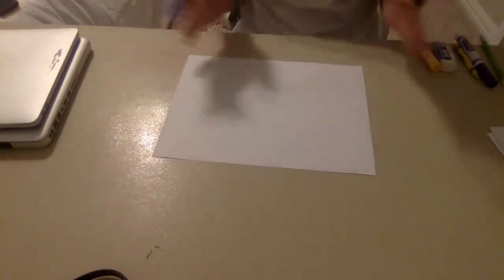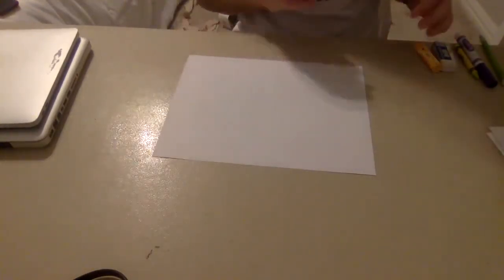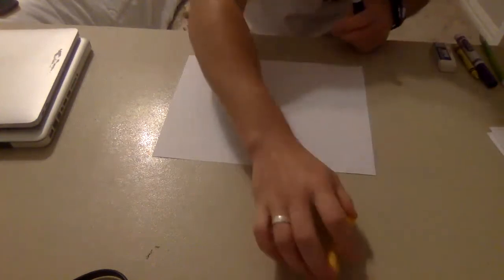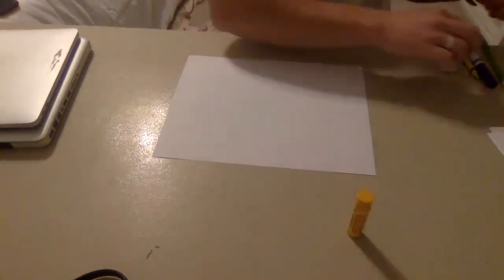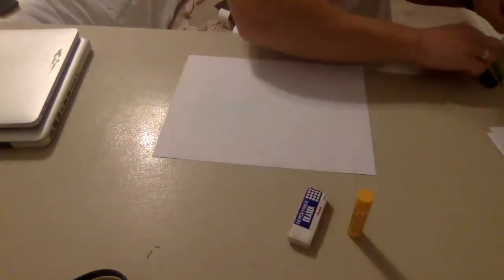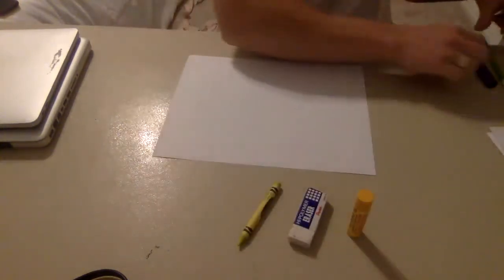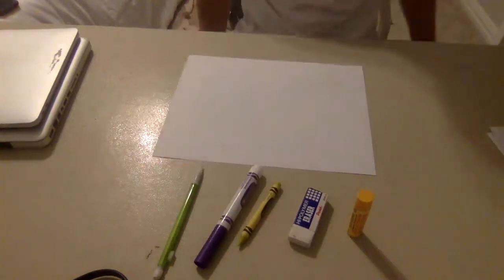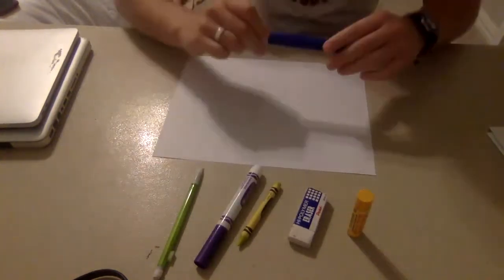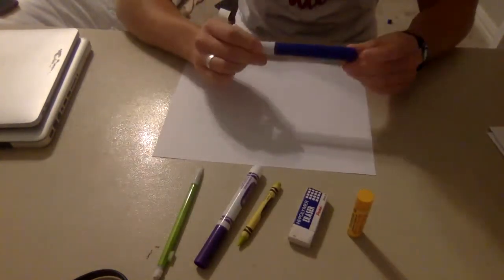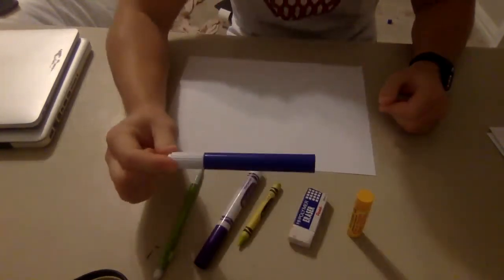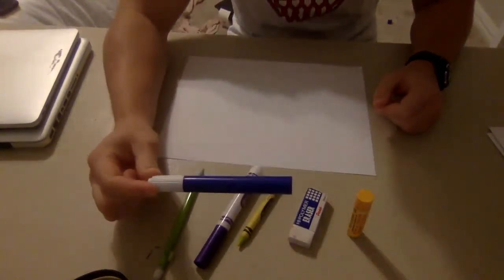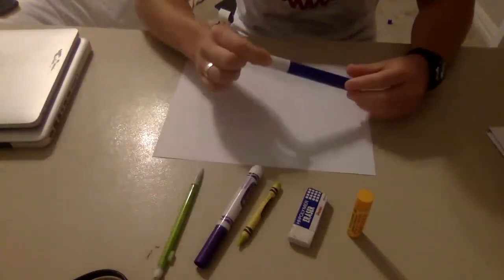All right, you're back. I'm so glad to have you back with me. I have my items here. I chose chapstick, an eraser, a crayon, and a marker, and lastly, a pencil. Here is what you're going to do with the objects. I also have another marker here to help me draw my objects or measure them for length.